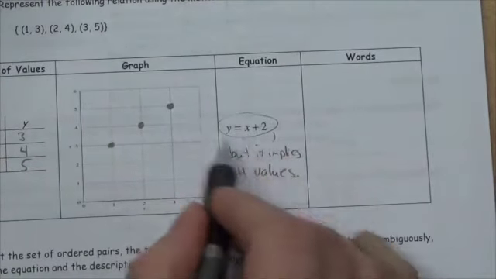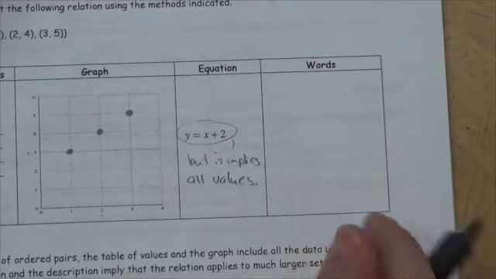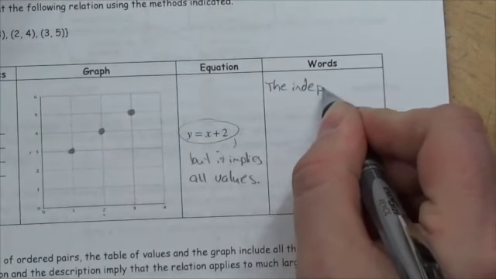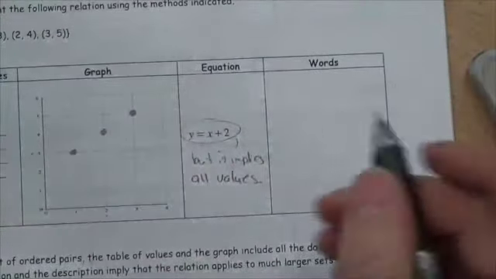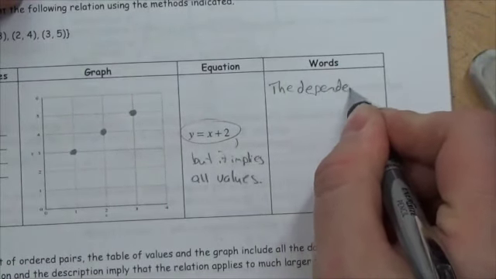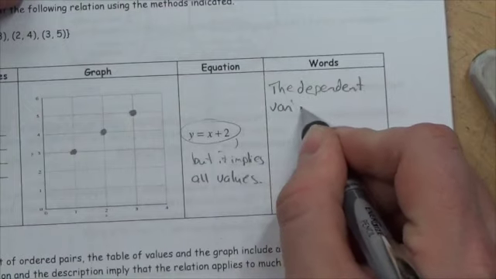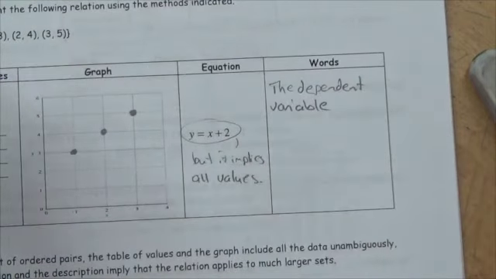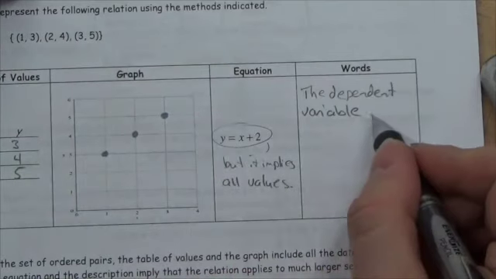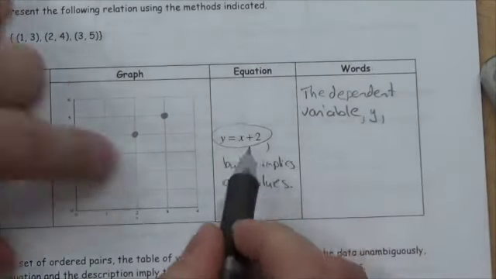Basically, our words here are going to describe what we're seeing in the equation. And we say it like this: the independent variable, oh sorry, I wrote that wrong. In my head I was going to do that slightly differently. Let's do it like this: the dependent variable. Now the dependent variable is what? What am I referring to when I say dependent variable? Well, I'm referring to y. The dependent variable y.